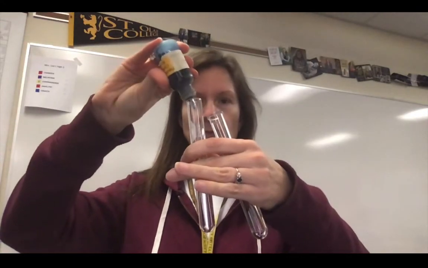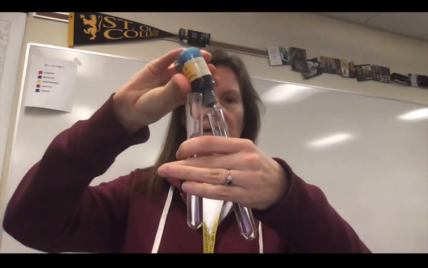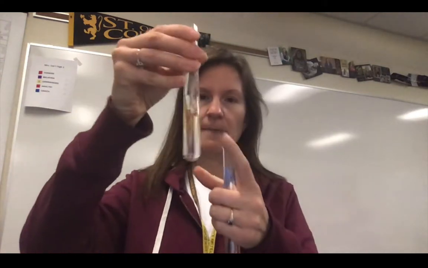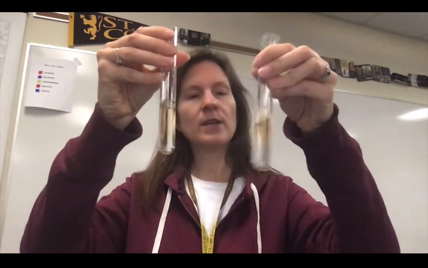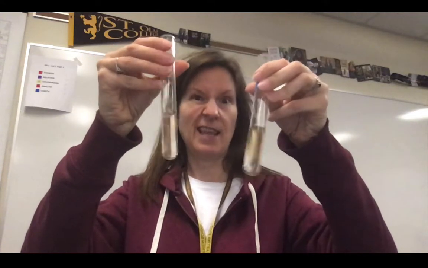The other thing I'm going to put in each test tube is something called bromothymol blue. So in each test tube, I'm going to put a couple of drops of bromothymol blue, and the background tells you that in the presence of hydrochloric acid, the bromothymol blue will turn yellow. Okay? And if there is no HCl, it'll turn blue. So that's just to help us because we can't see the HCl.